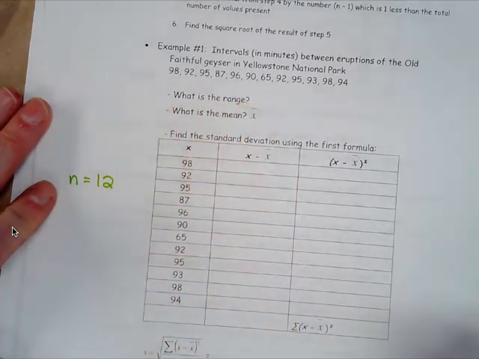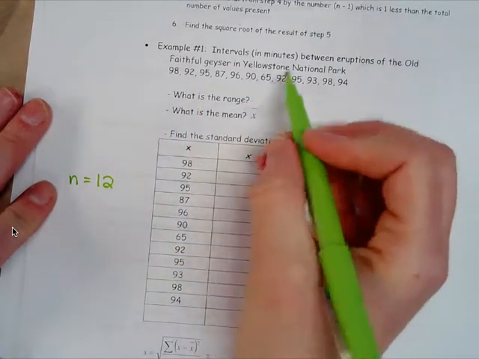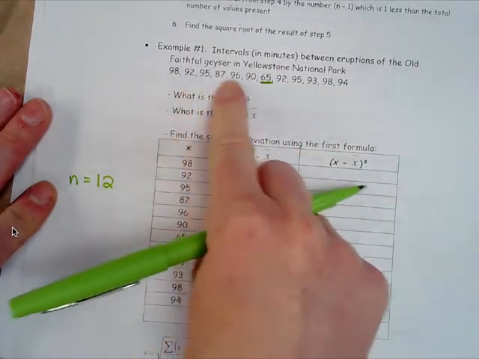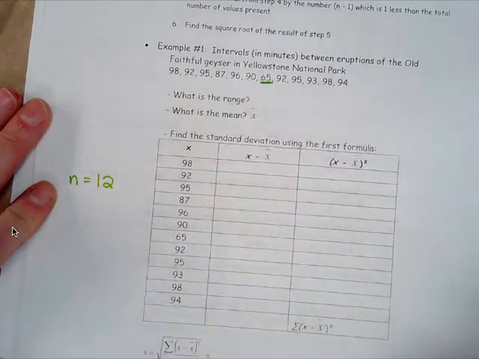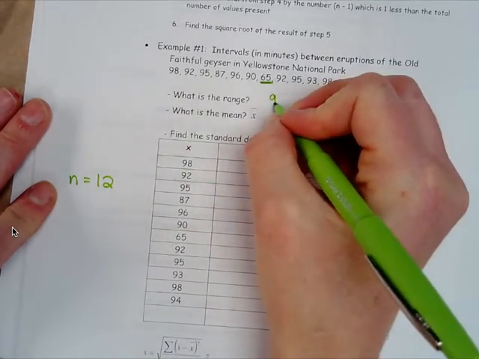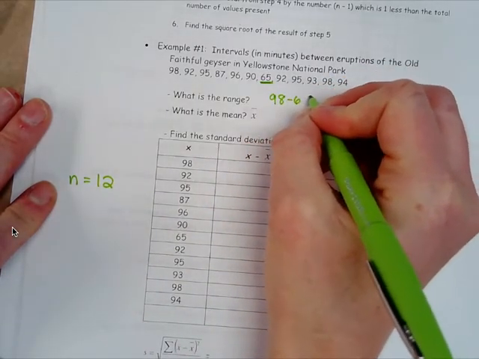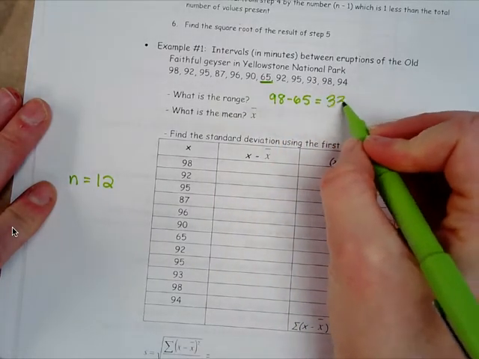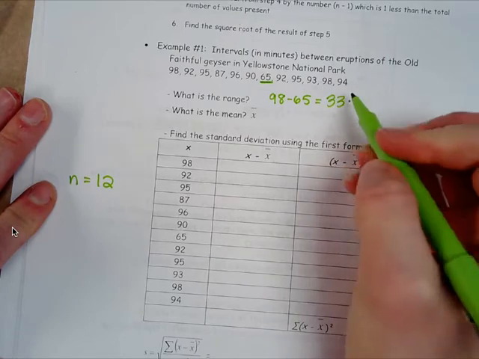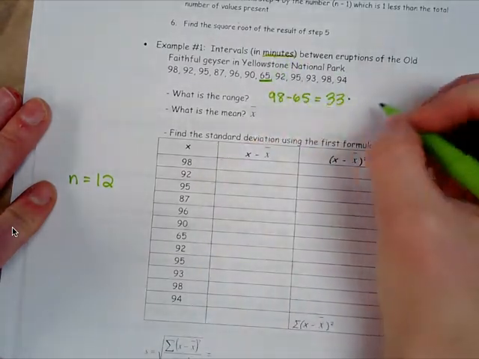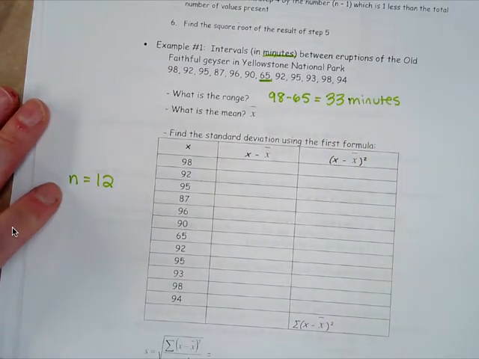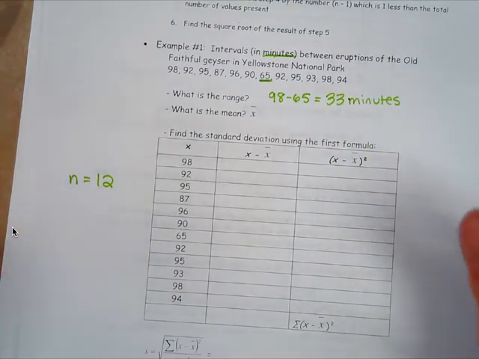So what is the range? To find the range, we take our maximum minus the min. Our max is 98. So 98 minus 65 is 33, and this is in minutes, so I'm going to put the unit with that as well. All the range really tells you is how far the max is from the min.